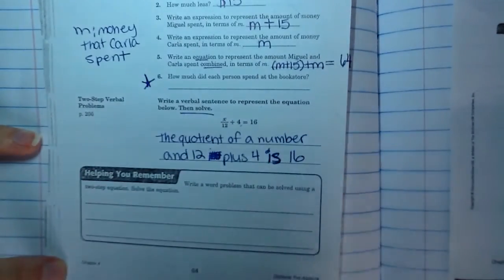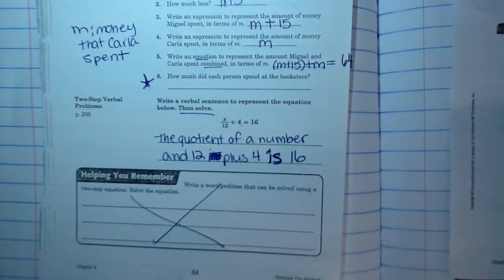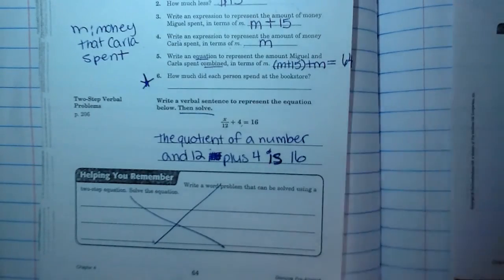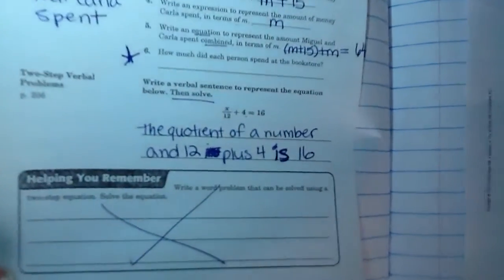Okay, and we're going to skip this helping you remember part right there. We're not going to write any word problems today. All right, a little bit more on writing equations. Slide my notebook over. Again, we're skipping this part just like we usually do. All right, active vocabulary. We're reviewing some vocabulary.